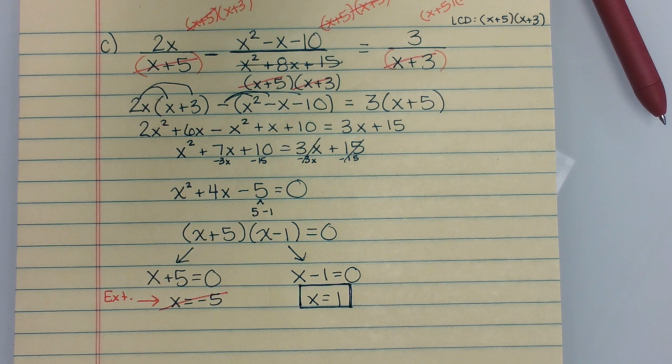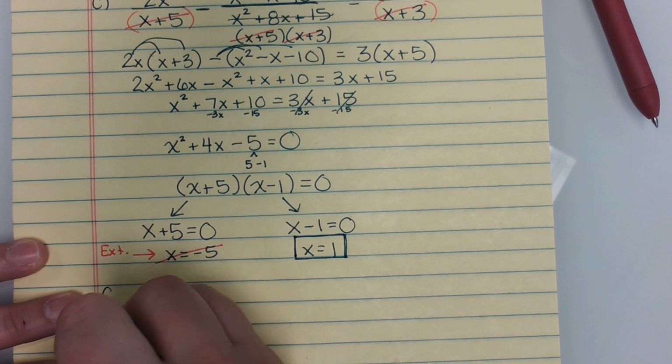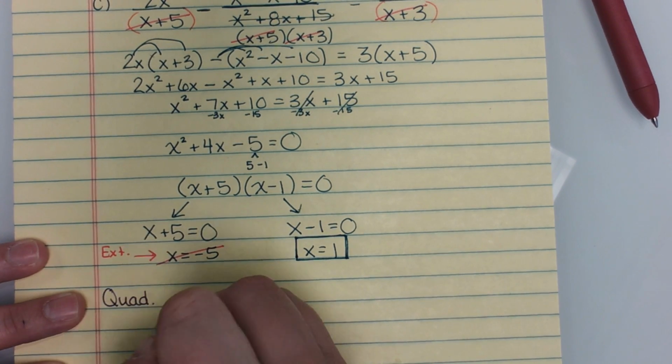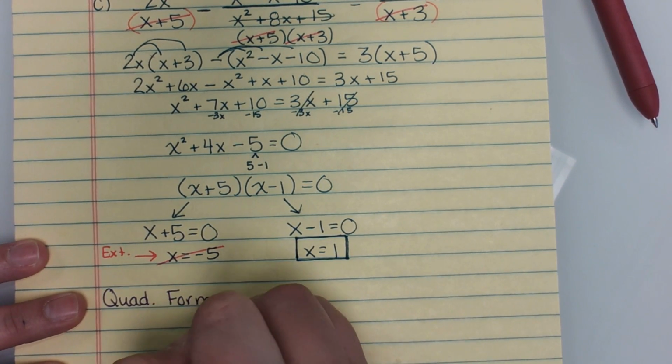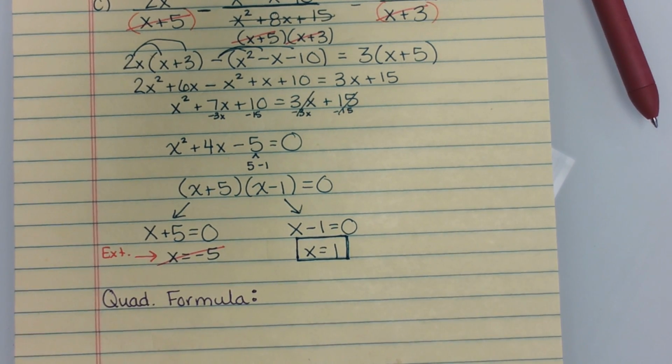So, I said I had one more example and one other quick thing to talk about. Sometimes quadratics don't factor. If a quadratic equation does not factor, that's where the quadratic formula comes into play. Are you going to need to use the quadratic formula a lot? No. Hence the reason I'm not going through a big thing with it. But you do need to know what it is.